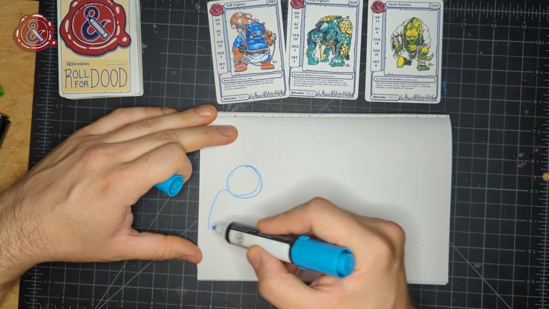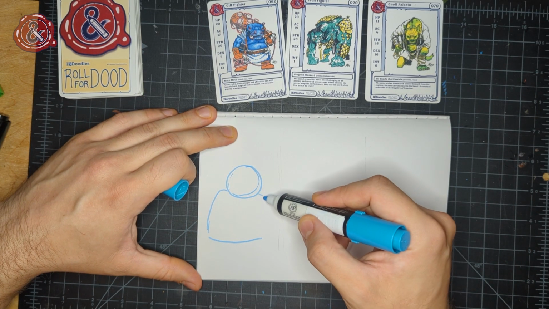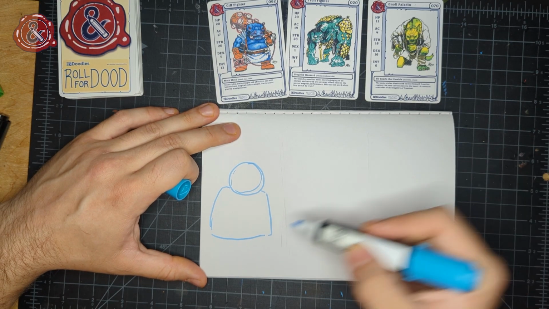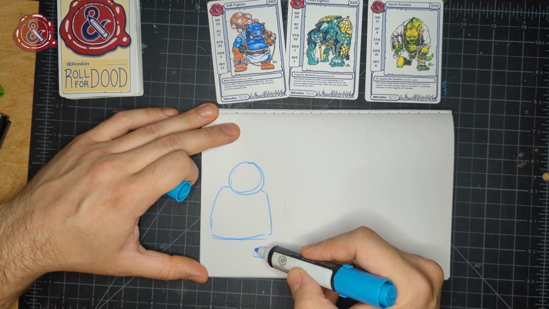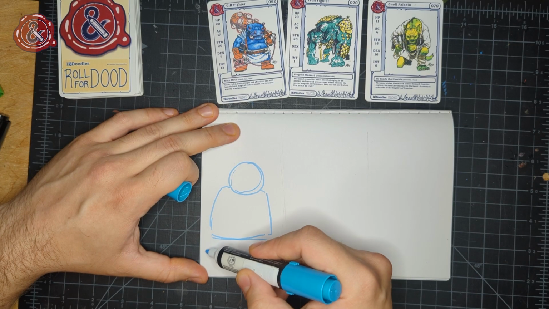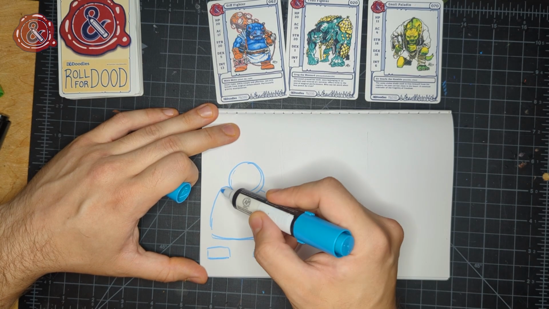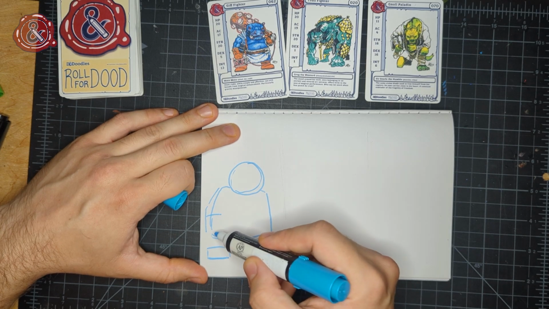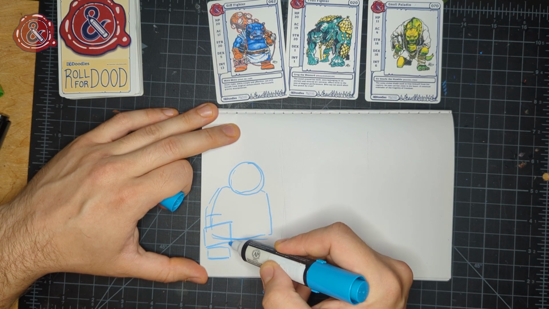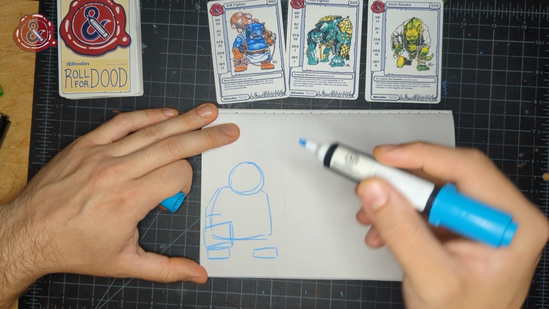I'm going to draw a sort of almost trapezoidal shape for his whole body. And then we're going to put some little rectangles for his feet. I'll bring a line down here for his arm. He's holding his little box.